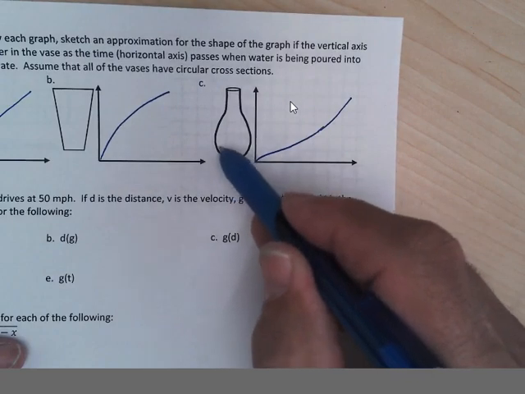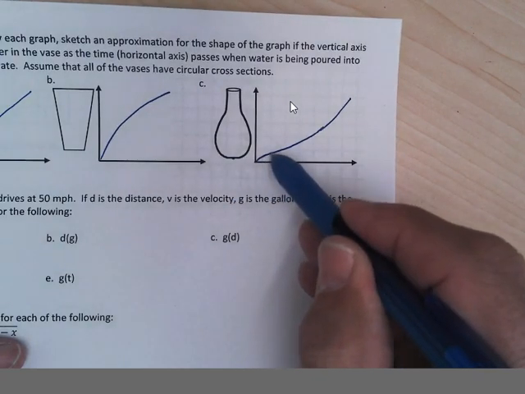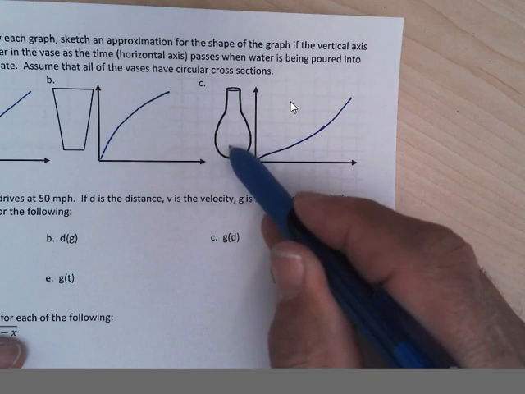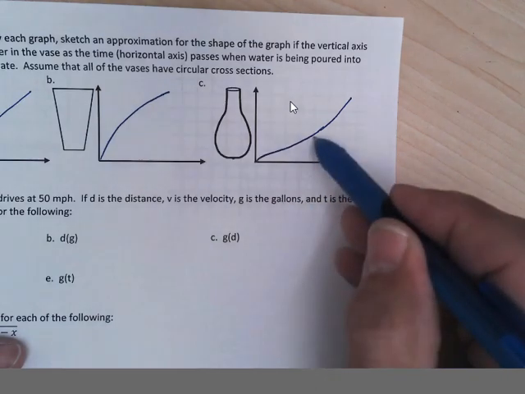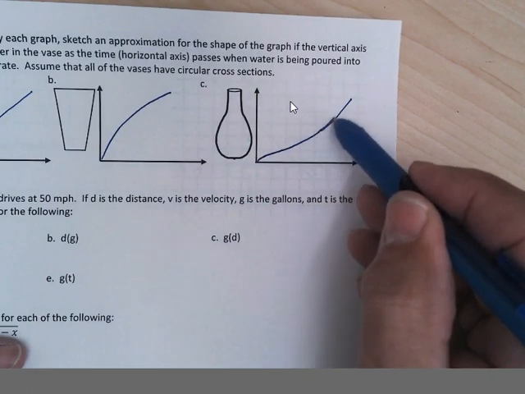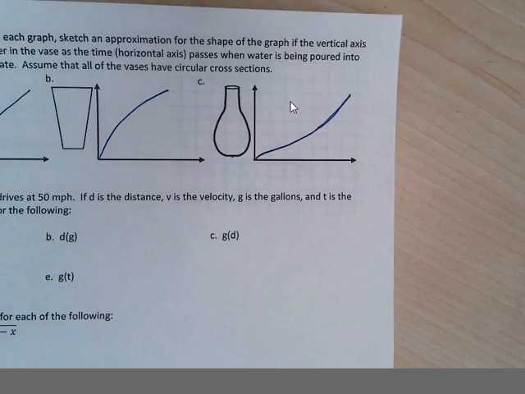It gets wider here at the beginning, so it's going to slow down as you go up. It's going to fill fairly fast at the beginning and then slow down, and then when you get in here where it's getting smaller, it's going to go up faster and faster. And that's those graphs.